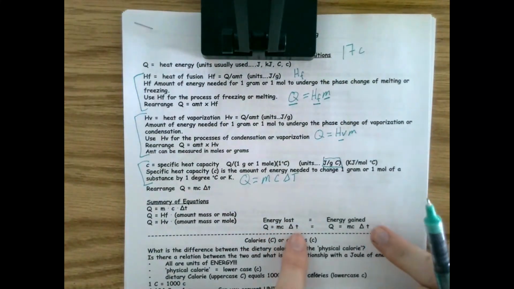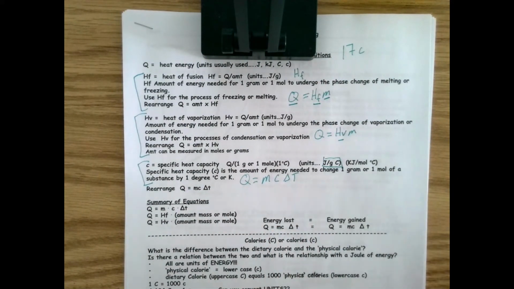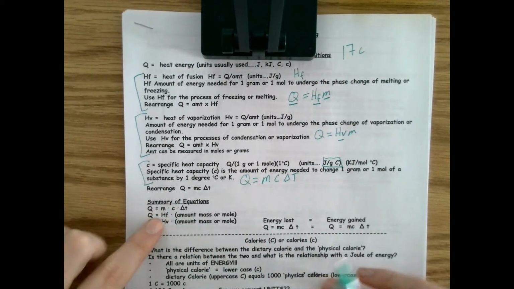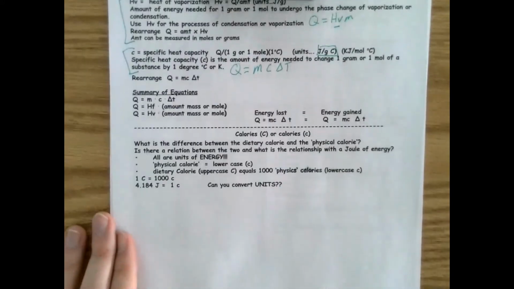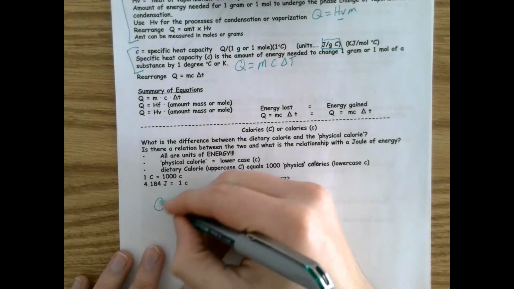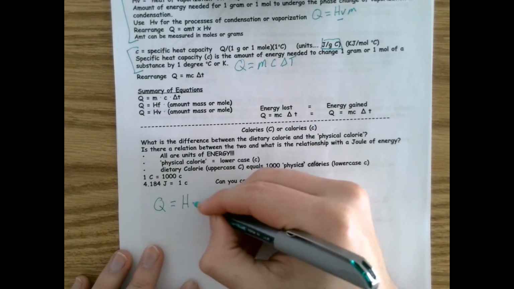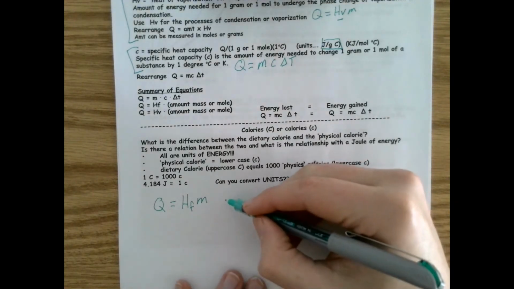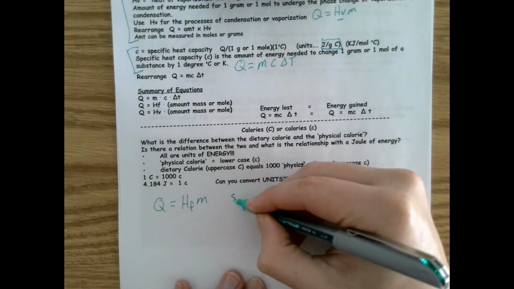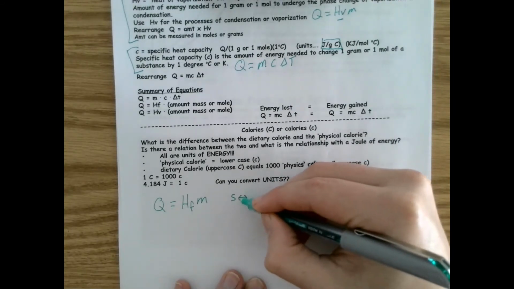So we'll come back and look at that last formula later, MC delta T equals MC delta T. But for now, let's just summarize the three formulas that we've talked about, and I'll write these down here at the bottom. So first, we have Q equals HF M. I would annotate on your paper what it means. Q is heat energy, HF is heat of fusion, it's a constant, and M is mass. And I use this for a solid to liquid phase change.